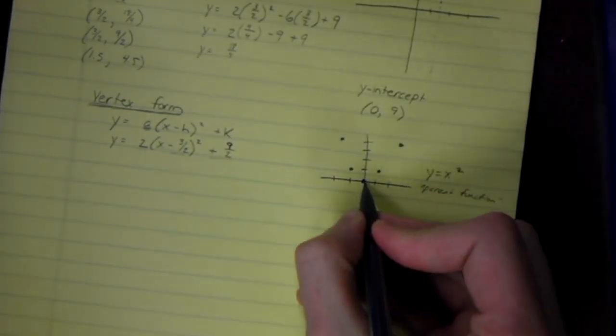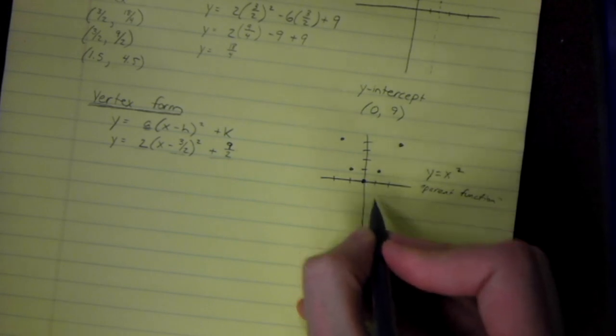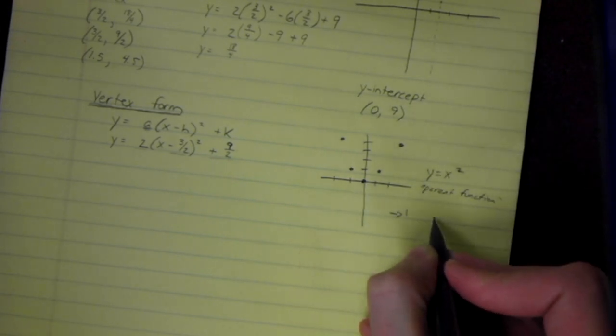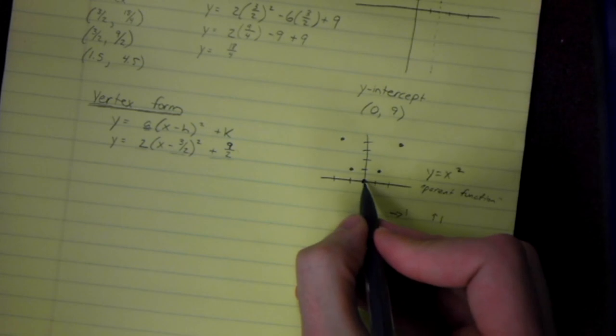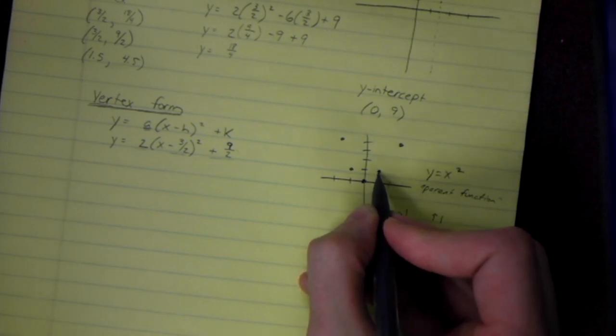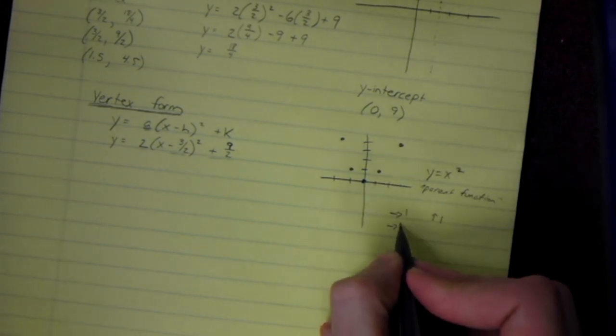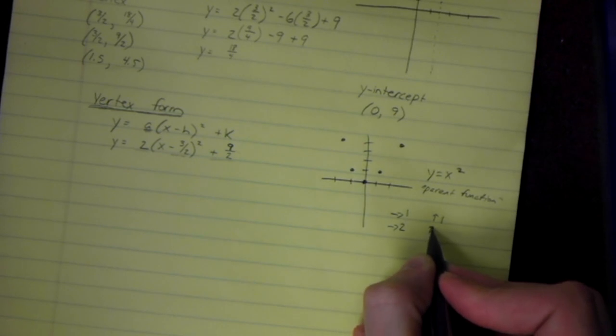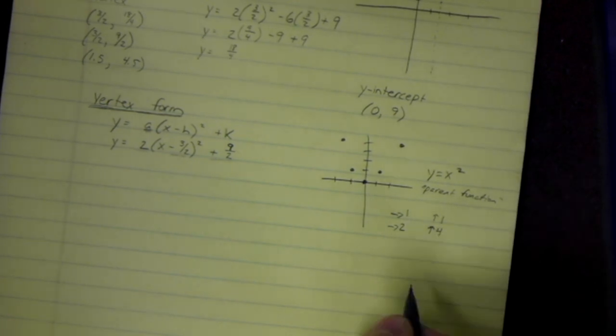So from the vertex, to get to more points on the graph, all you have to do is go over 1 and up 1. So we go to the right 1 and up 1 to find a new point. Or from the vertex, we could also go over 2 and up 4. Okay?